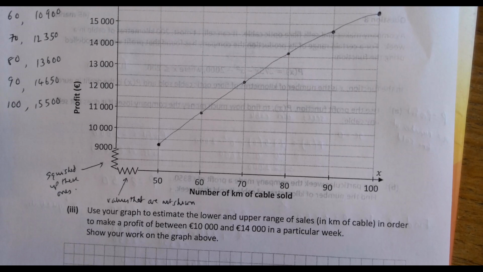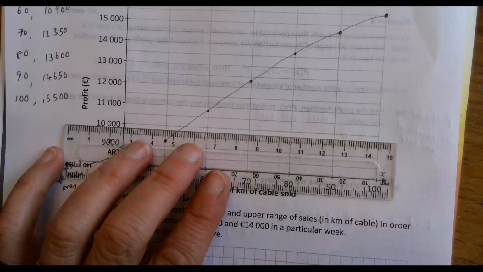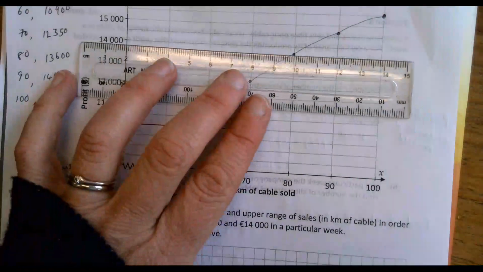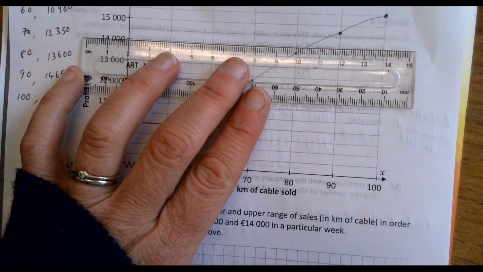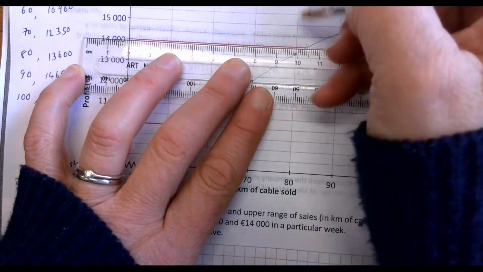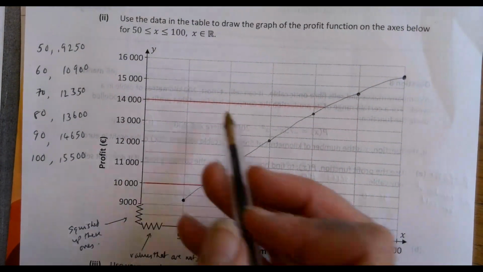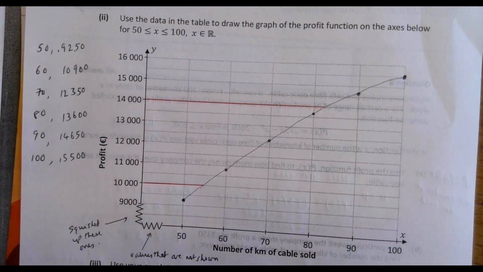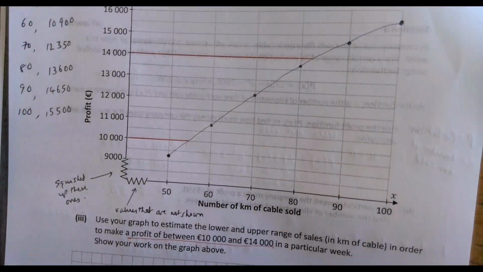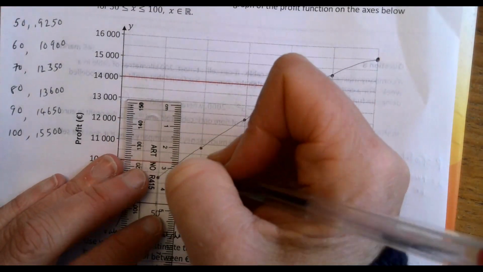10,000 and 14,000. Okay, so there's my 10,000 and there's my 14,000. It's profits of, so they were going to be on my vertical axis, on my y-axis. And of course, once I've drawn across to the curve, I need to remember to drop down to the x-axis.